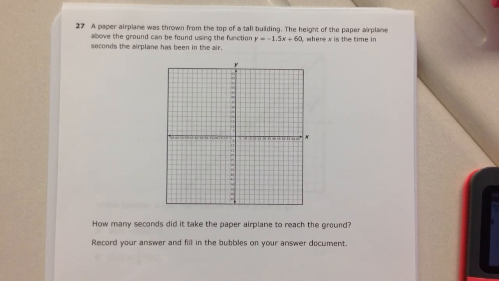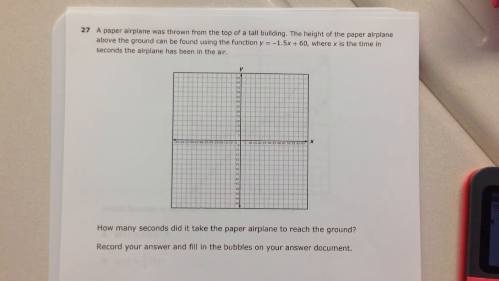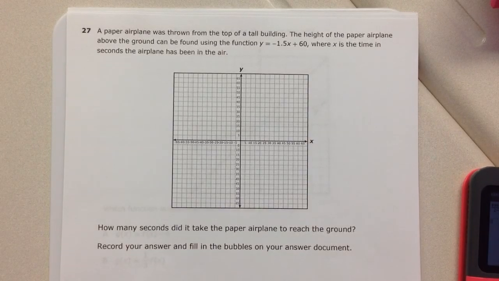All right, so now we're looking at, from the benchmark, question 27. A paper airplane was thrown from the top of a building. The height of the paper airplane above the ground can be found using the function y = -1.5x + 60, where x is the time in seconds the airplane has been in the air. How many seconds did it take the paper airplane to reach the ground?